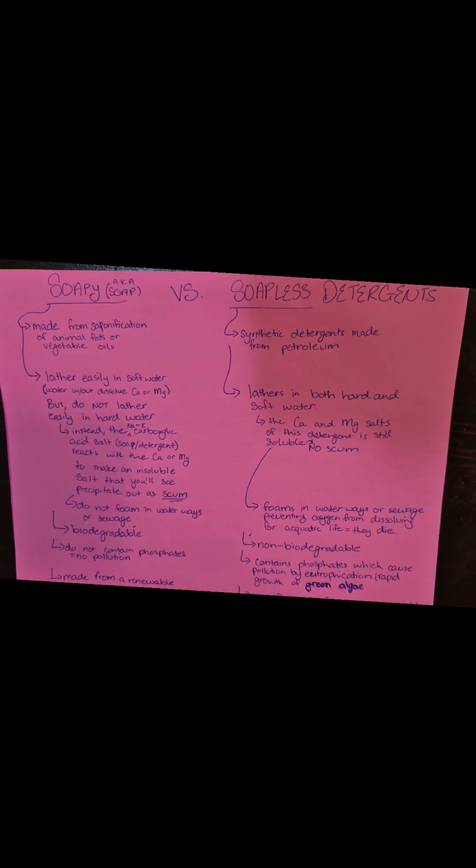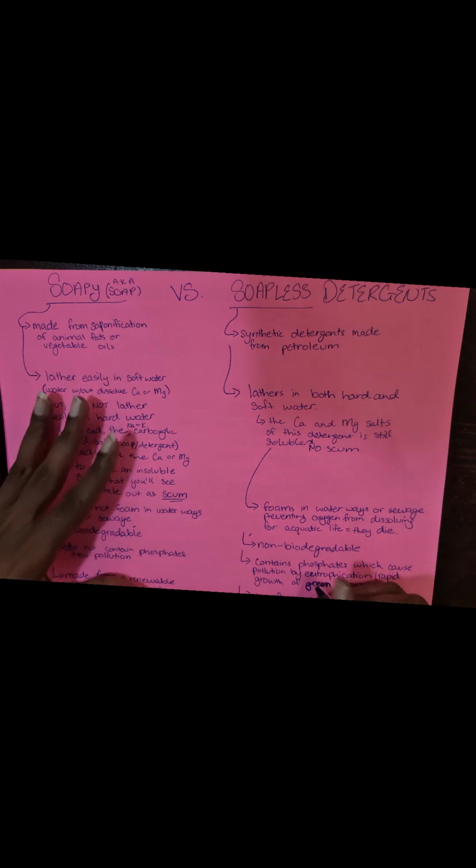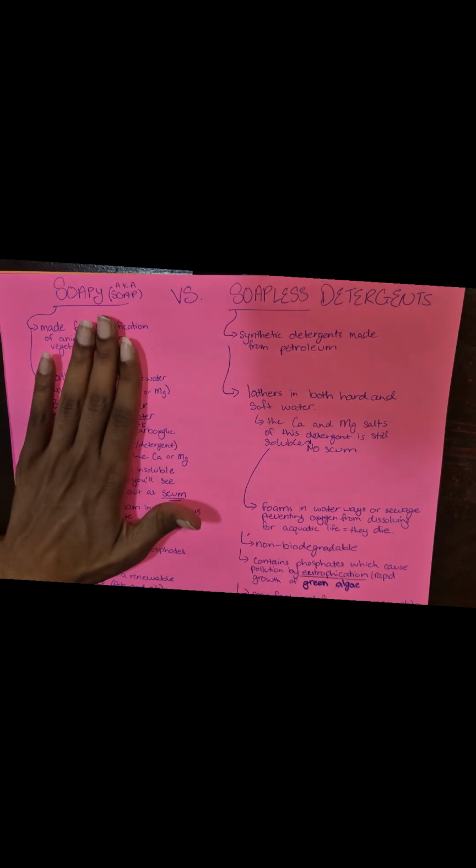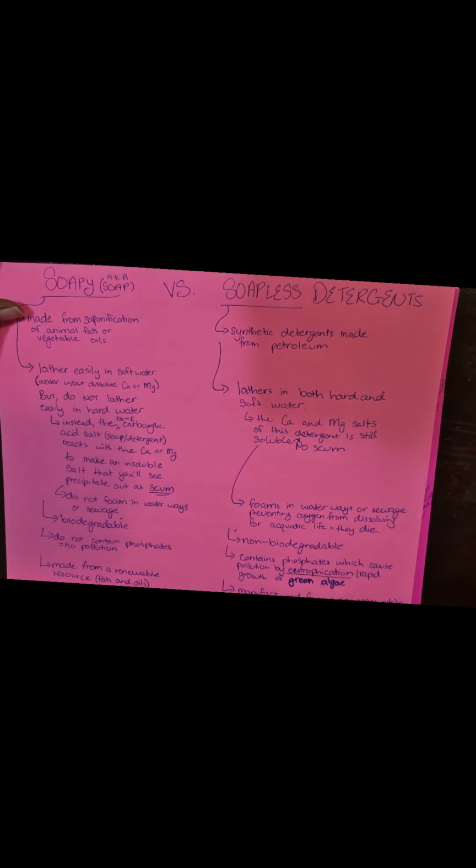So a bunch of green algae is going to grow on the ponds and the lakes and cover them, and eventually the algae will use up all the oxygen, and oxygen won't be getting dissolved. The aquatic life will die, creating these dead zones. It's called eutrophication. So overall, we see that soapy detergents are better for the environment.